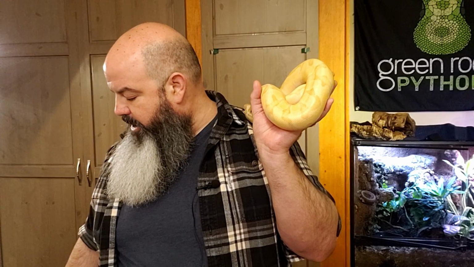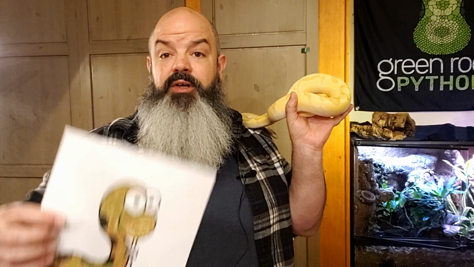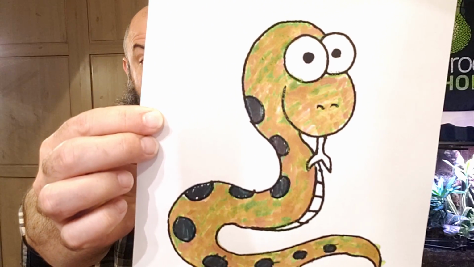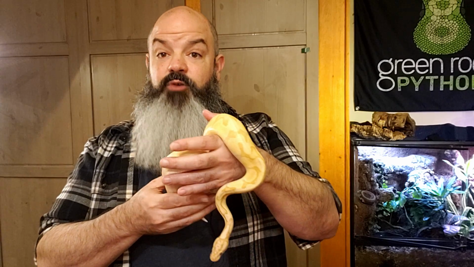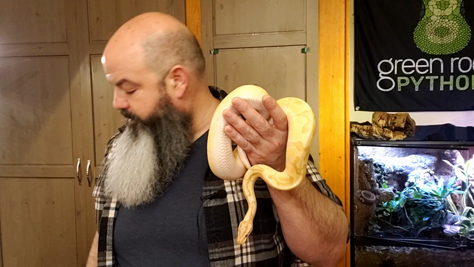An incomplete dominant snake, where is it? There it is. If there was one copy of each, I got my hands full now, so I'm not going to change it, but if there was a normal and then a green, that's what it would look like. Combination of normal and green would be the single gene form. And that's what most of these snakes have. It's actually incomplete dominant. We generally refer to it as codom.